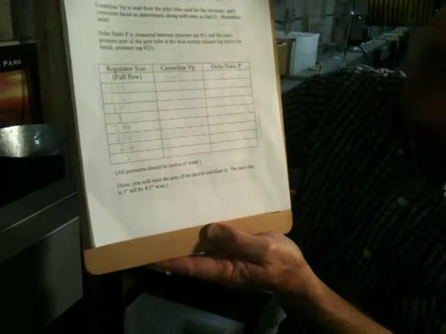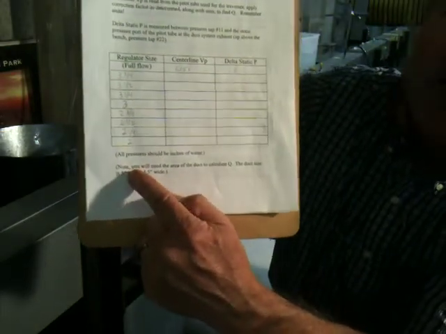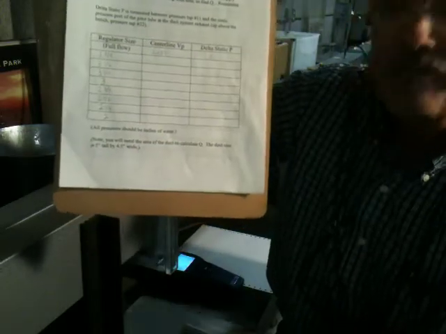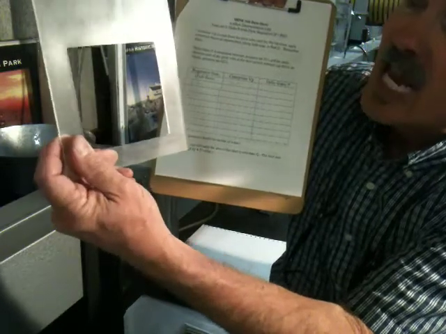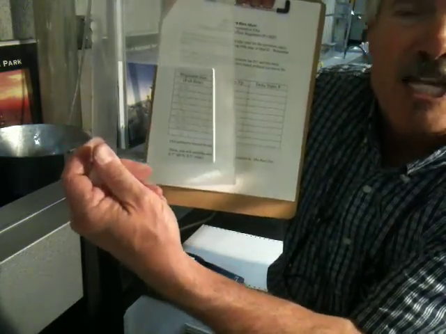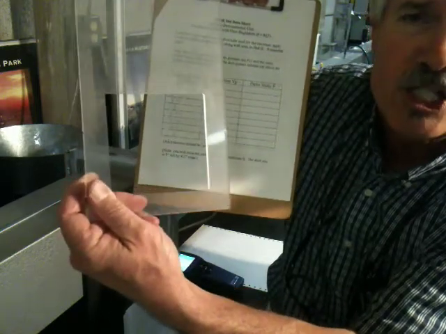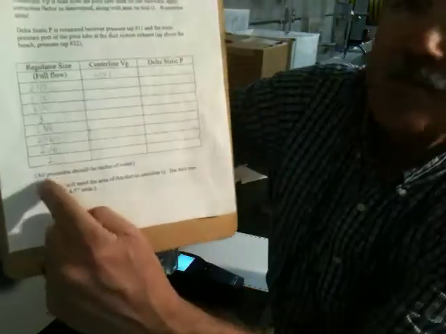So this is the data sheet for this exercise, and we have the regulator sizes on this left-hand column. I've already filled those in. The flow regulators are squares cut out of plexiglass, and the biggest one is 3 3/4 inches square. They decrease by 1/4 inch down to 2 inches. So I filled that in already.